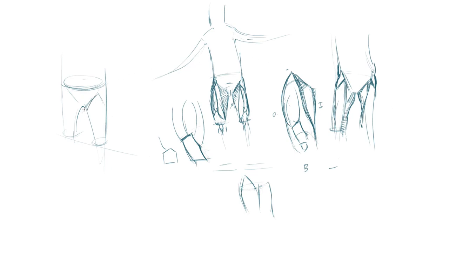I know that the adductor muscles are in here. From up here, the sartorius comes down, and it's going to connect through into the knee, in behind the knee.